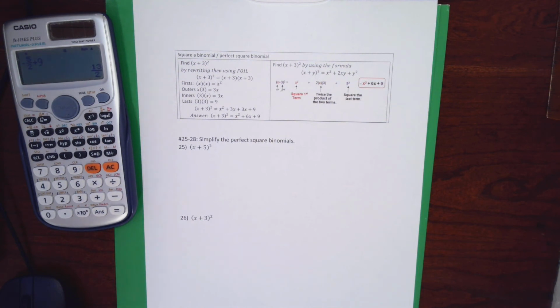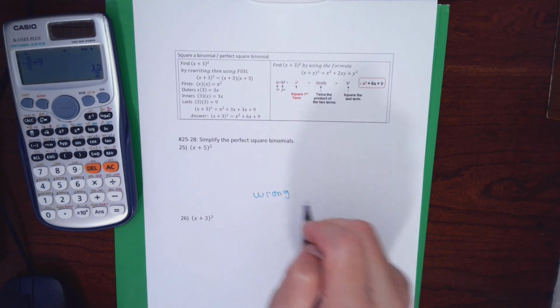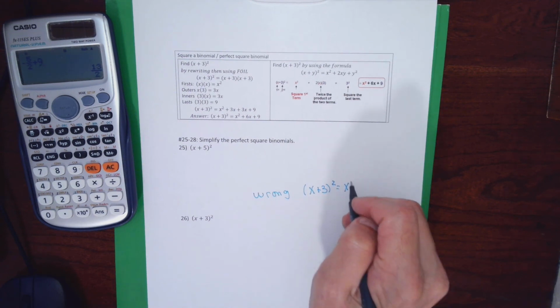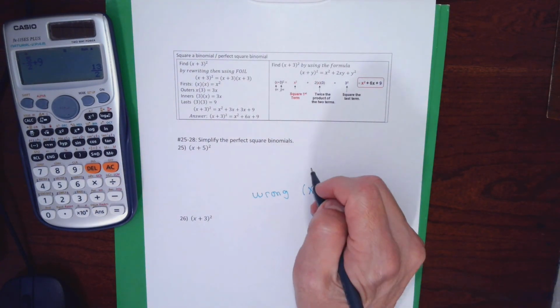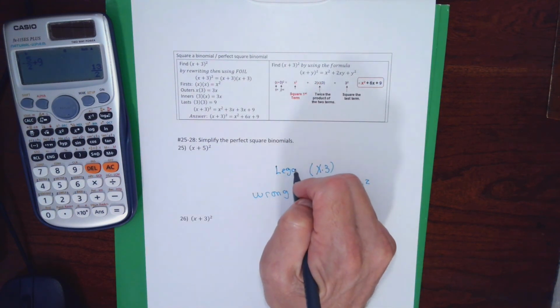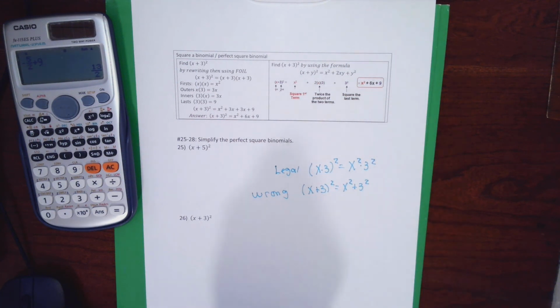The next problems are not good on tests. It would be wrong on problem 26 to say x plus 3 squared equals x squared plus 3 squared. The rule that allows us to do that, if the problem said x times 3 quantity squared, I could say that's x squared times 3 squared. The rules that we learned for clearing the exponents to clear the parentheses applied when there was straight multiplication, didn't apply when there's addition or subtraction inside of parentheses.